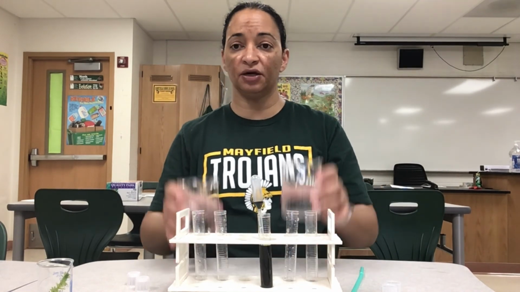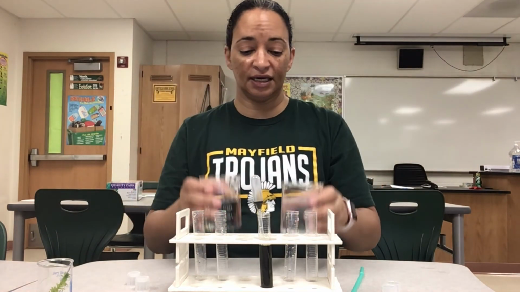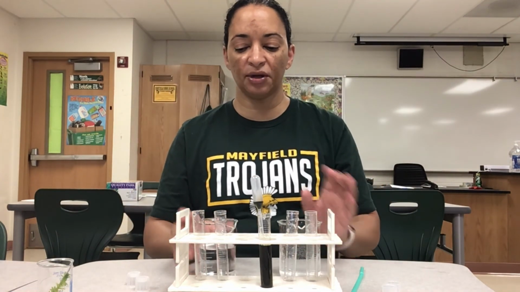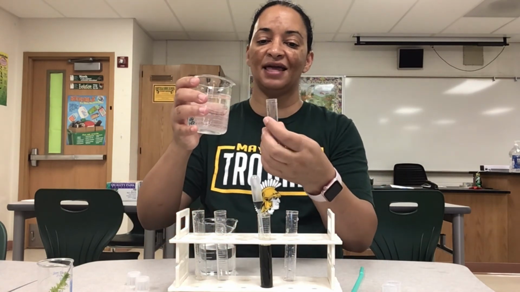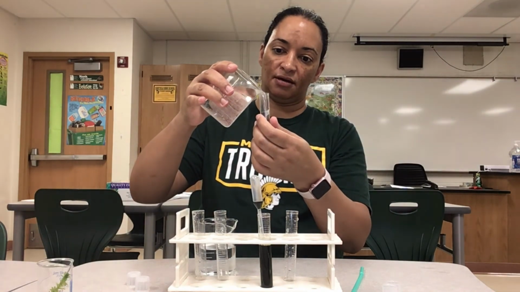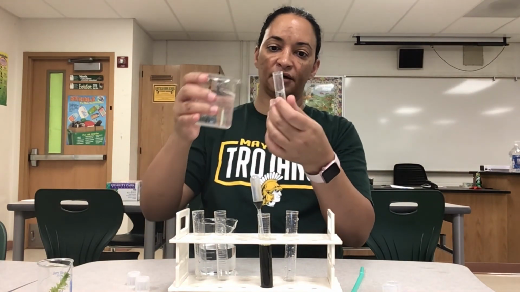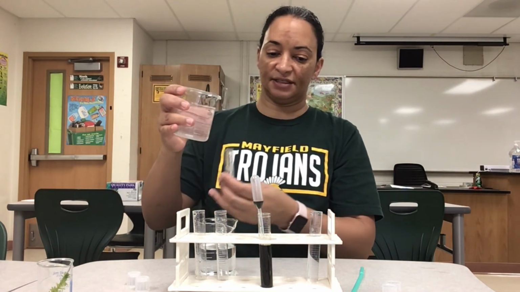So I have 2 beakers of water here. Both of these are water just straight out of the sink. And what I'm going to do is put 10 milliliters into each of my test tubes. Now water is neutral, so it's at a pH of 7.